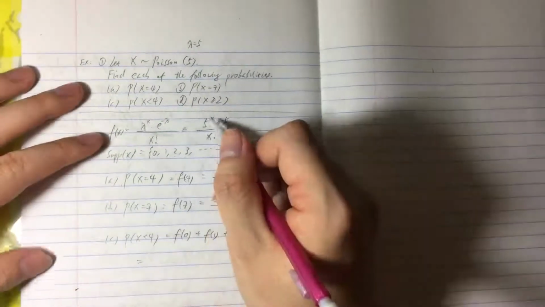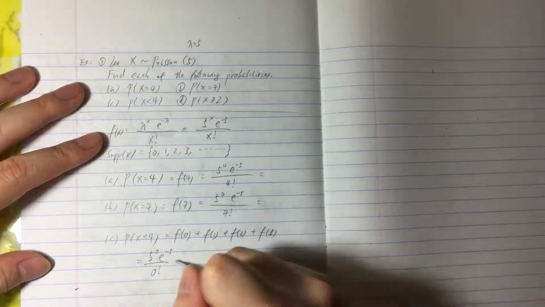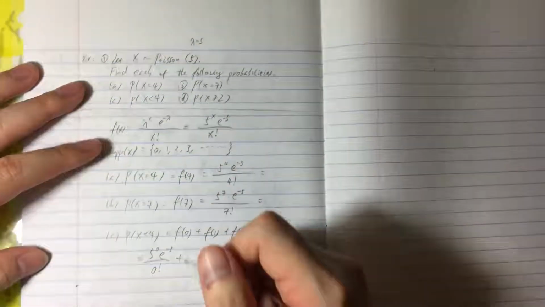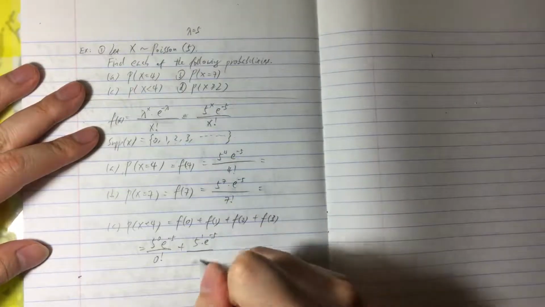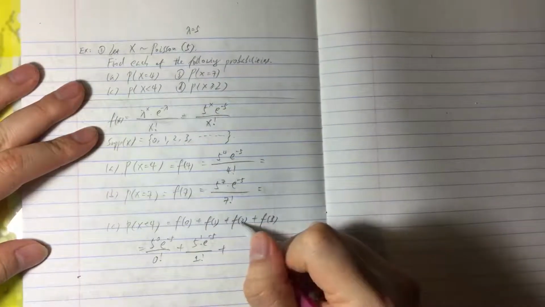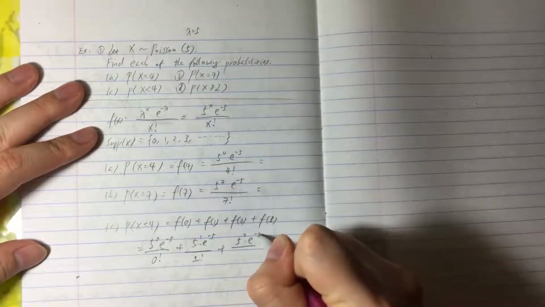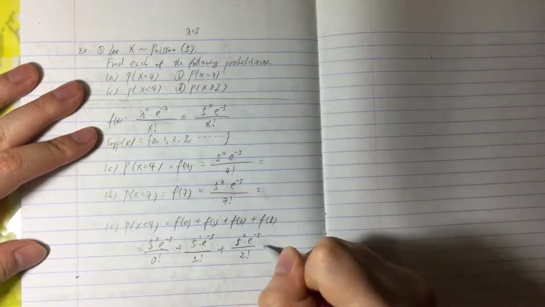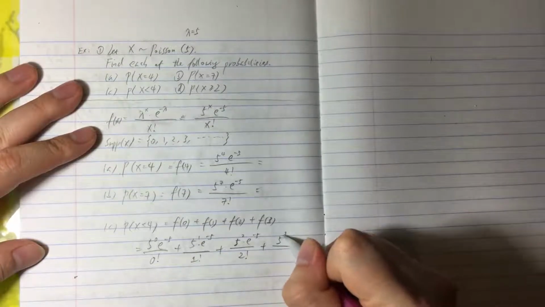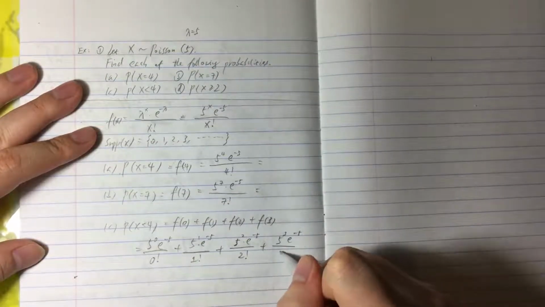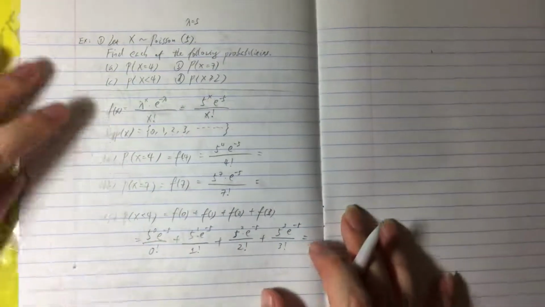For f of 0, plugging 0 for x, we get 5 to the power 0, e raised to negative 5, over 0 factorial. For f of 1, plugging 1 for x, we have 5 to the power 1 times e to the power of negative 5, over 1 factorial. For f of 2, I plug in 2 for x: 5 to the power of 2 times e to the power of negative 5, over 2 factorial. For f of 3, we plug in 3 for x. I get 5 to the power of 3, e raised to negative 5, over 3 factorial. Then use a calculator, compute each term, then add them up.